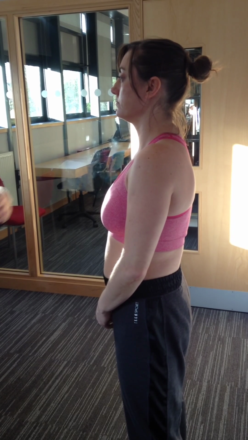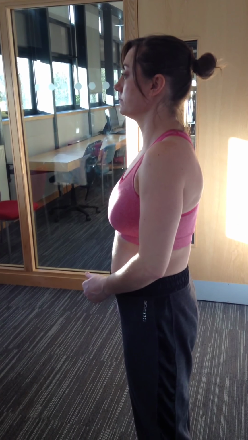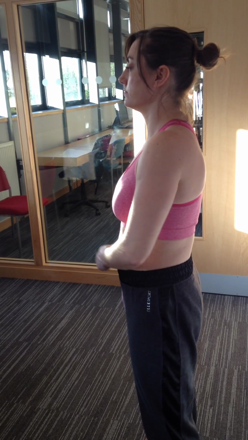The posterior portion, which is just here, will extend the shoulder, will laterally rotate the shoulder, and horizontally abduct the shoulder.